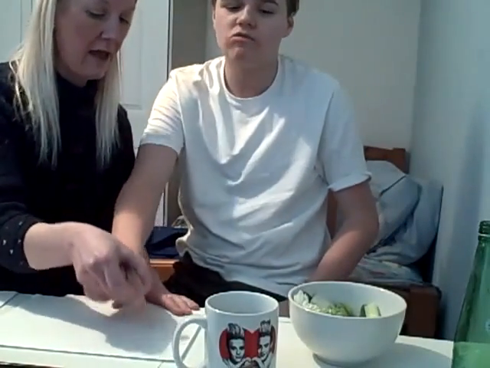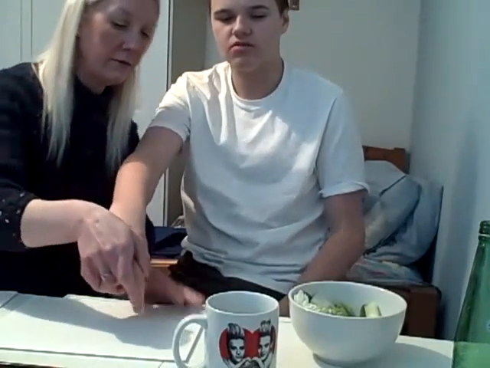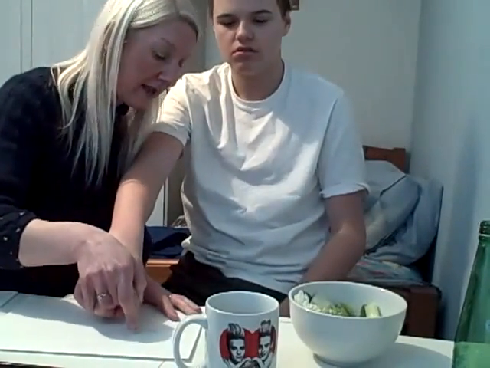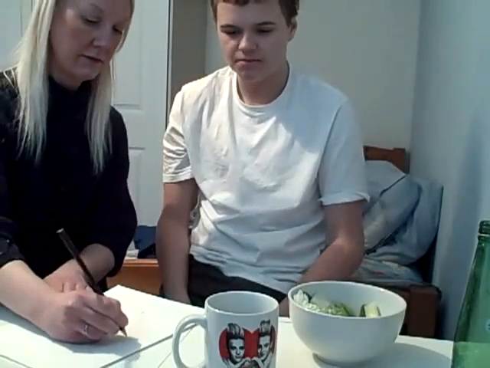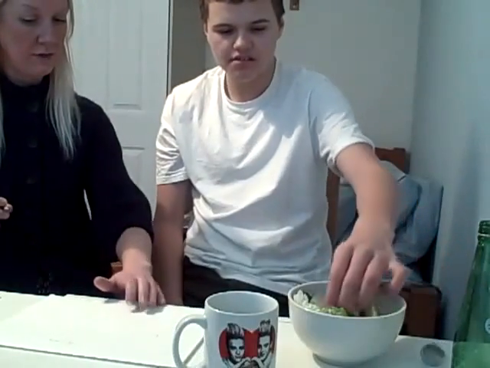If we went up there, that would be 90 degrees. So any angle that is less than 90 degrees is called acute, A-C-U-T-E, and that is an angle that is less than 90 degrees.